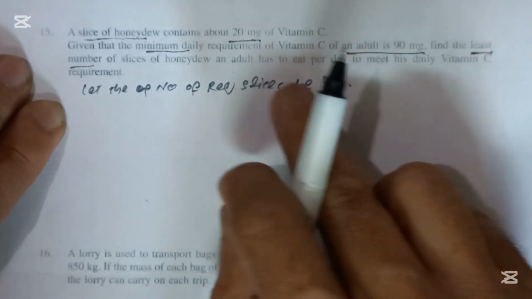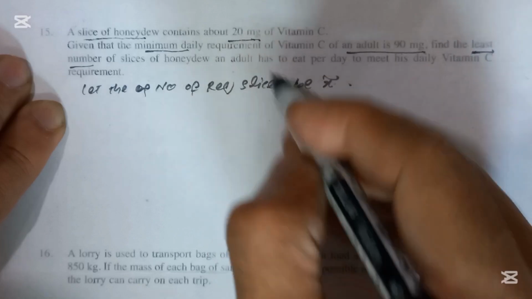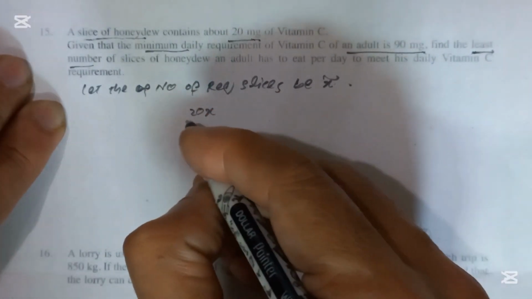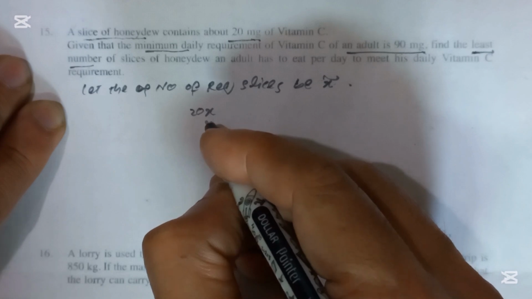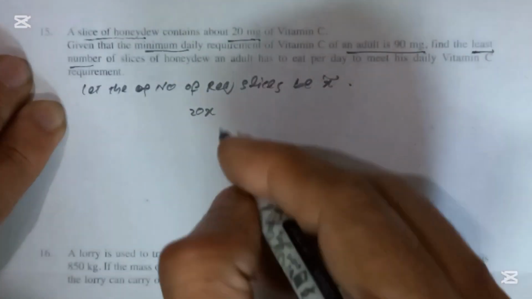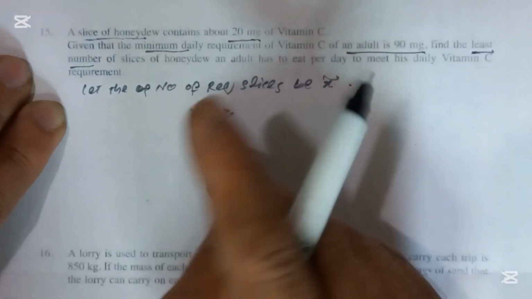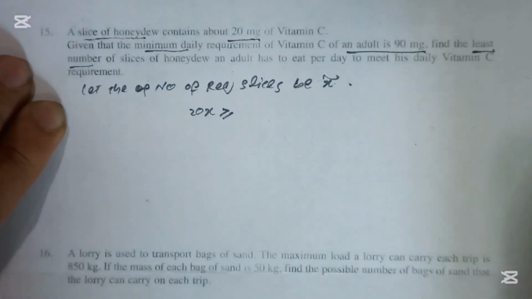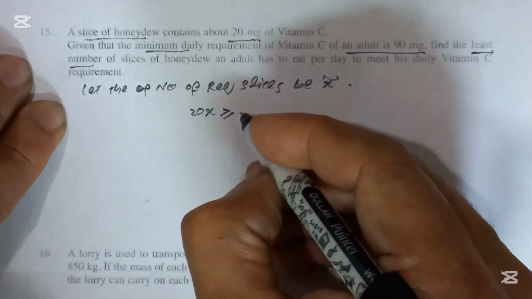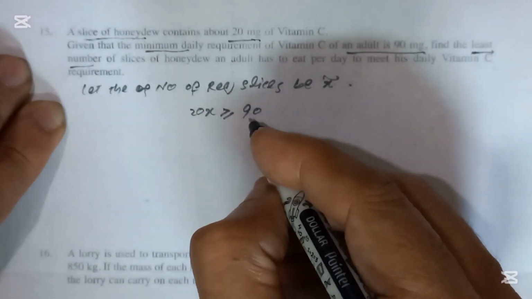If one honeydew slice contains 20 mg, then 20 mg will be multiplied with x. So this is the number of slices. Now the requirement is the least number of slices required. So least stands for greater than or equal to. This will give you the least, and otherwise the maximum, the less than sign, will be given. So 90 mg is the requirement. So this is the inequality.